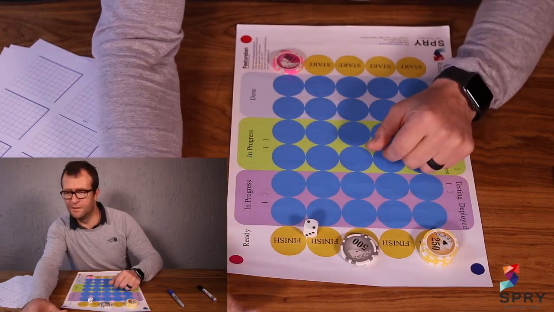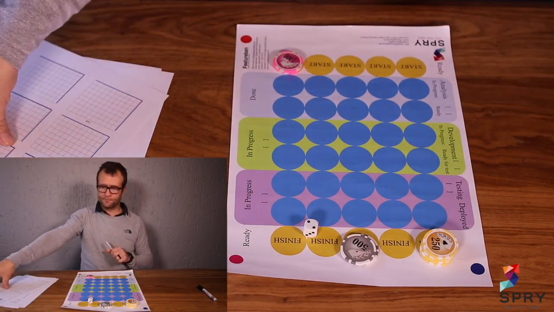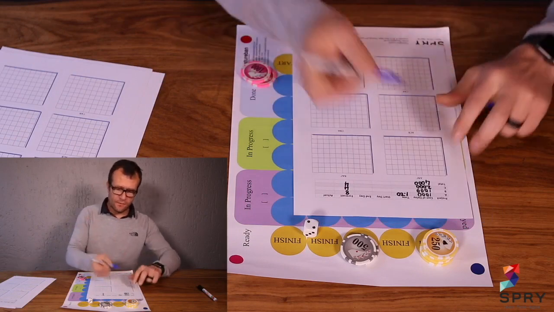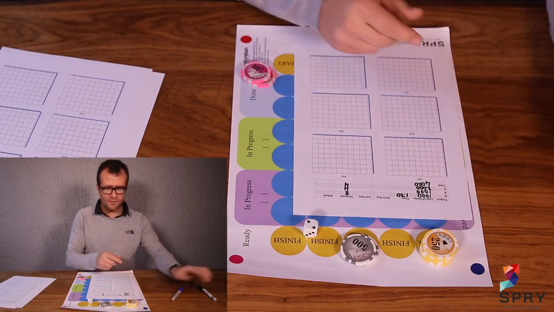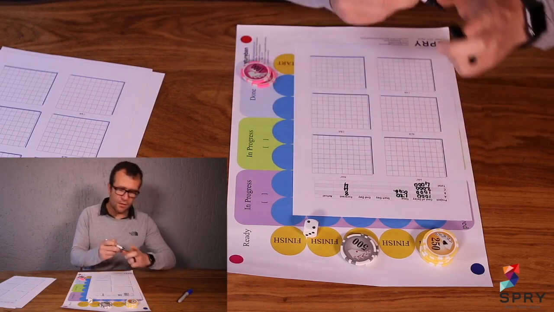There we go. Okay, let's just stop the clock. All right, so project B took us 46 seconds. Let me just use the right color pen. Project B took us 46 seconds to go through the system.